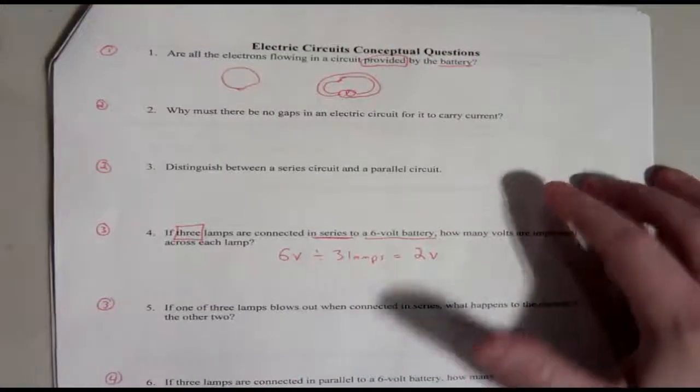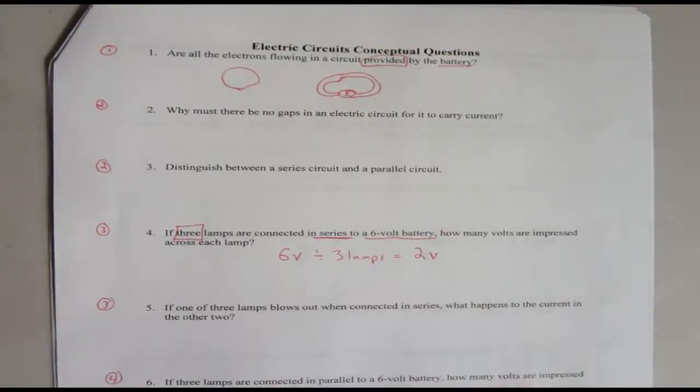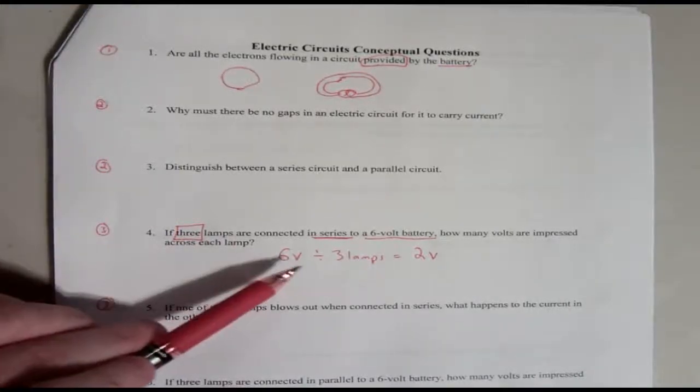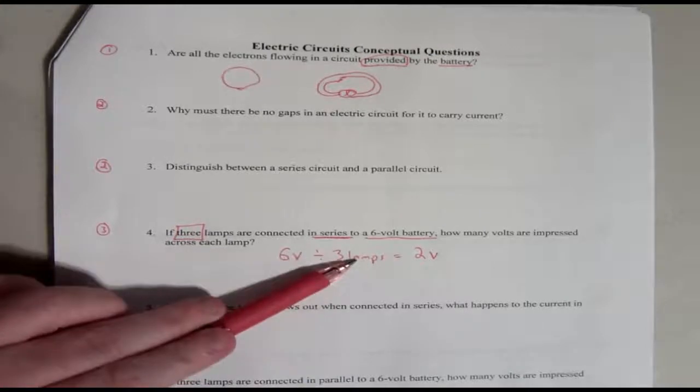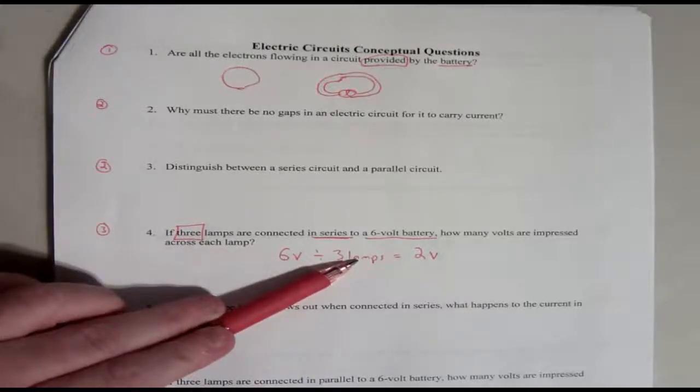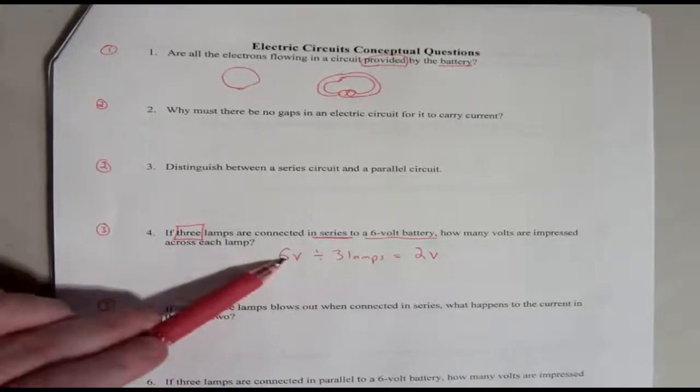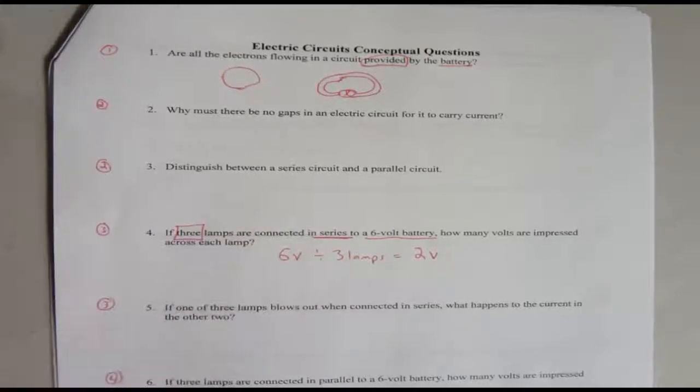So when you are dealing with a series circuit, you take the things using your electricity and you divide that into the total volts. So then across each one is going to be 2 volts. So that one's pretty straightforward, pretty easy. You'll definitely use this. I'm pretty certain you'll use this in the future, but there you go.